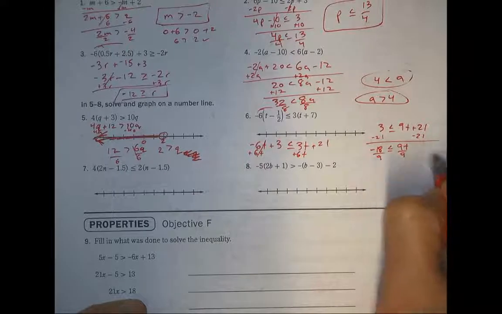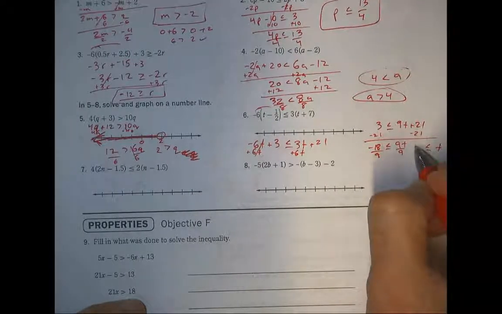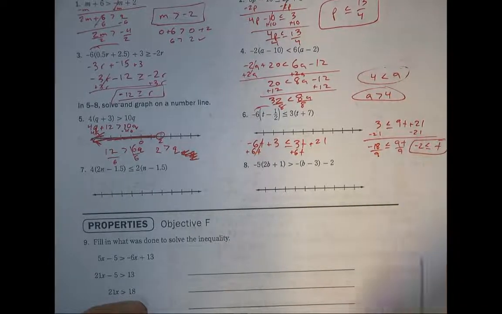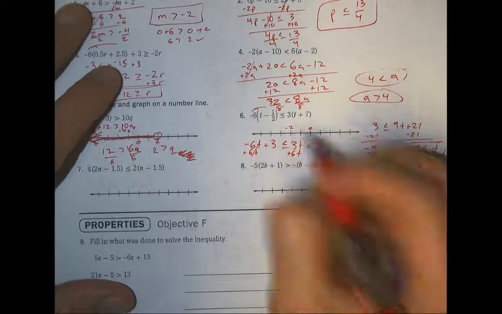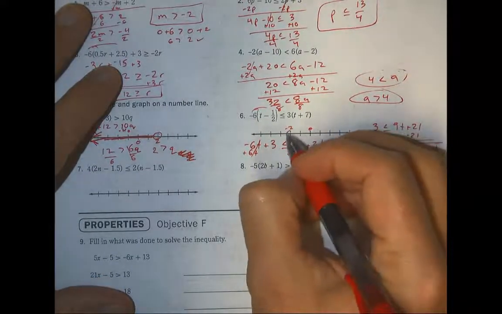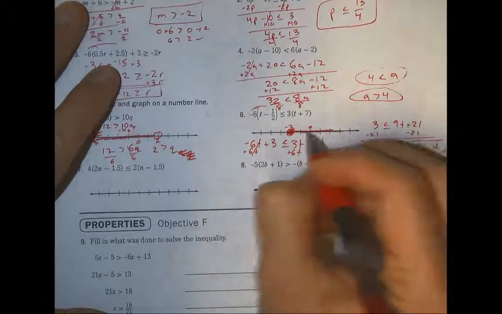Keep everything facing the same direction. We did not divide by a negative. So t is greater than negative 2, because it's open towards the t. So if this is 0, this is negative 2. There's an equal sign, so it's going to be a closed circle. It's open towards the t that says greater than, so we're going this way.